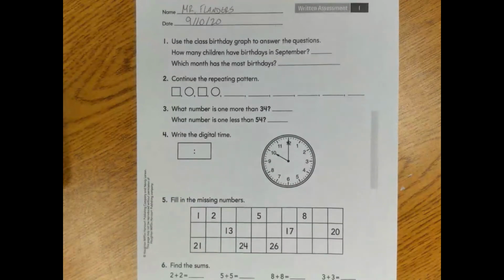All right. Number 1 has to do with our birthday graph. So if you need to grab it real quick, please do so. If you are on Schoology and you need to click to it real quick, that is absolutely fine too. Okay, it is there. I uploaded it. You should be able to find it. If you can't, please ask a parent to help you look around for it, or let me know and I will tell you how to get to it.